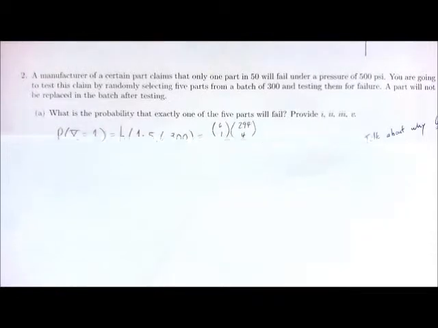Moving on, here we have a situation where a manufacturer claims that 1 part in 50 will fail under a pressure of 500 pounds per square inch. We're going to test the claim by randomly selecting 5 parts from a batch of 300 and testing them for failure. A part will not be replaced in the batch after testing. So what we can see is that since we're not replacing parts, we're selecting without replacement, and so what we have in this case then is a hypergeometric situation because we're not replacing the parts.